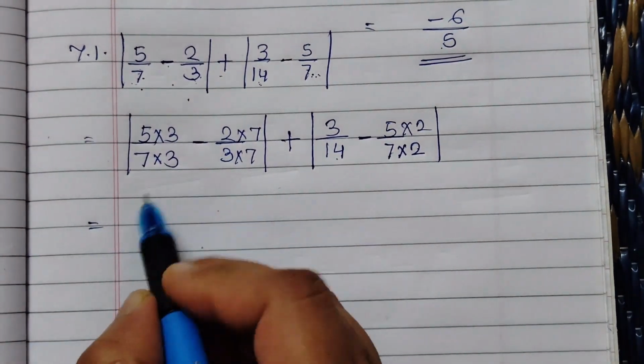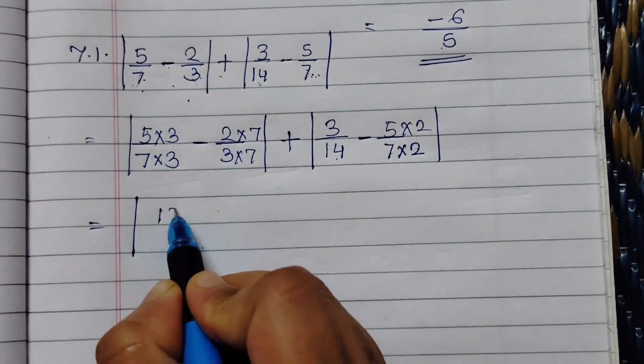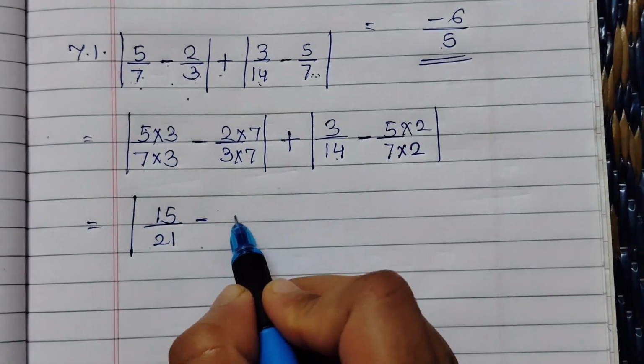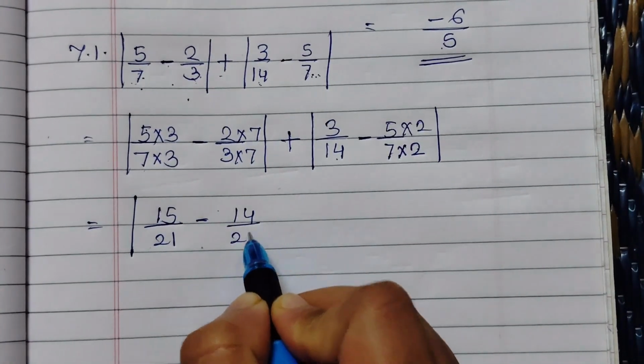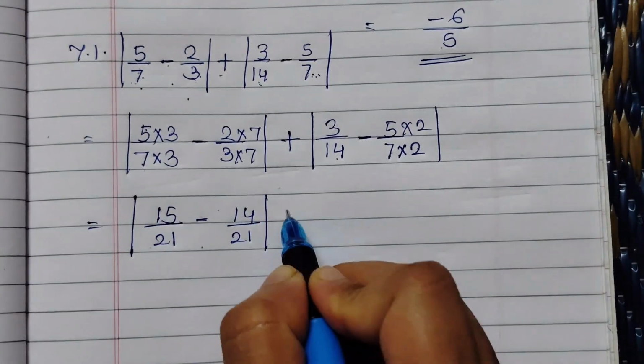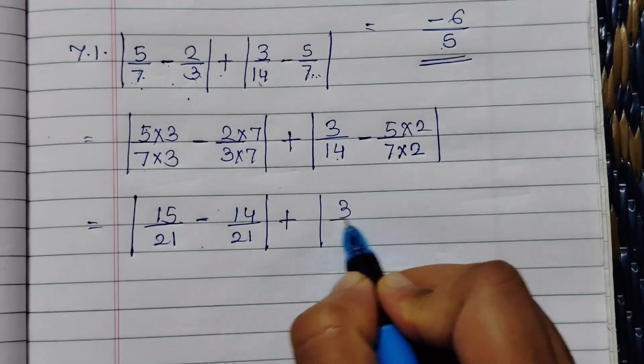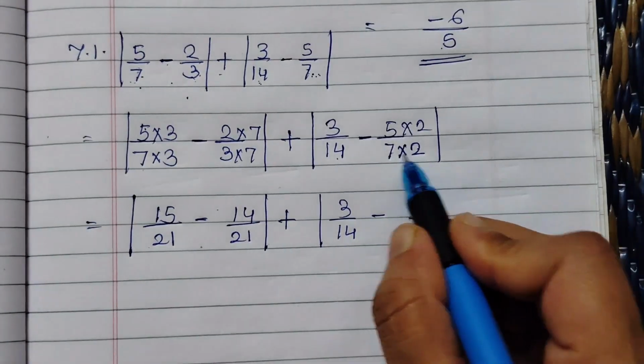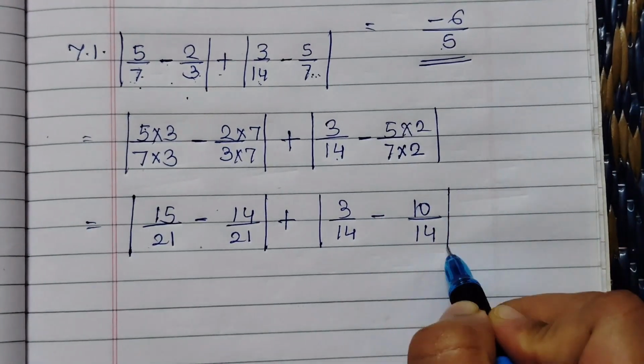Okay, next: 5 3s are 15 upon 7 3s are 21, minus 2 7s are 14 upon 3 7s are 21, plus 3 upon 14 as it is, minus 5 2s are 10 upon 7 2s are 14.